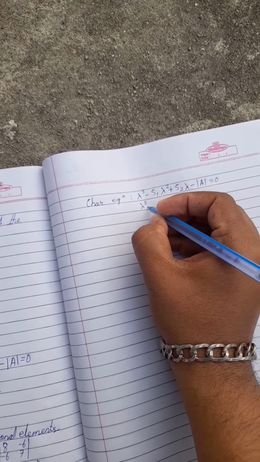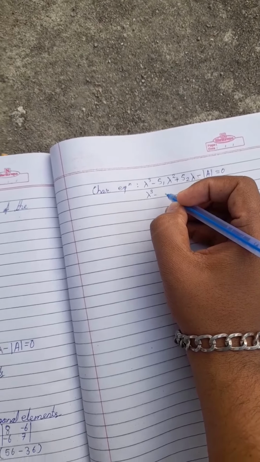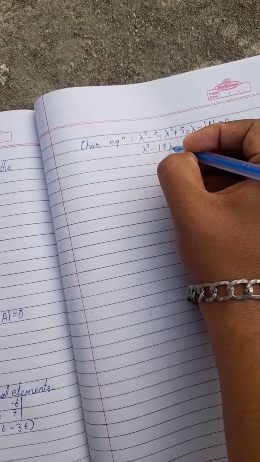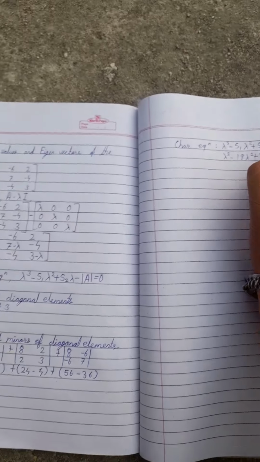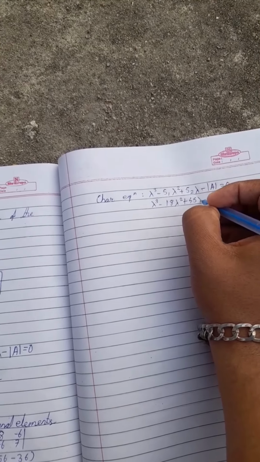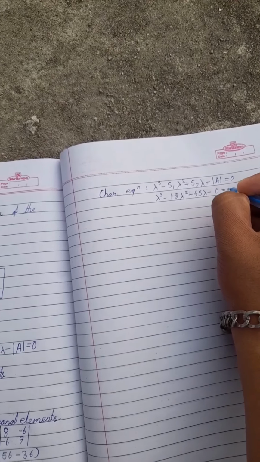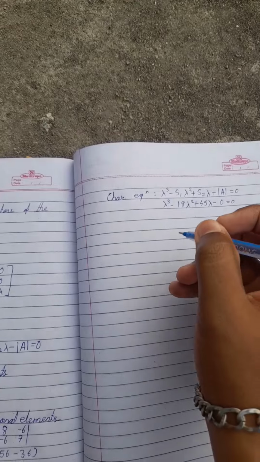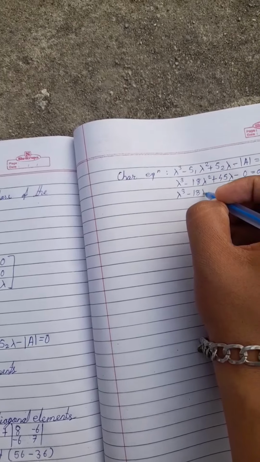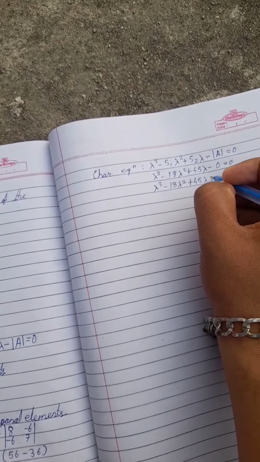So lambda cubed minus S1, which we have got as 18, into lambda square plus S2, that is 45, lambda minus determinant of A as 0, equated to 0. So that is lambda cubed minus 18 lambda square plus 45 lambda equated to 0.